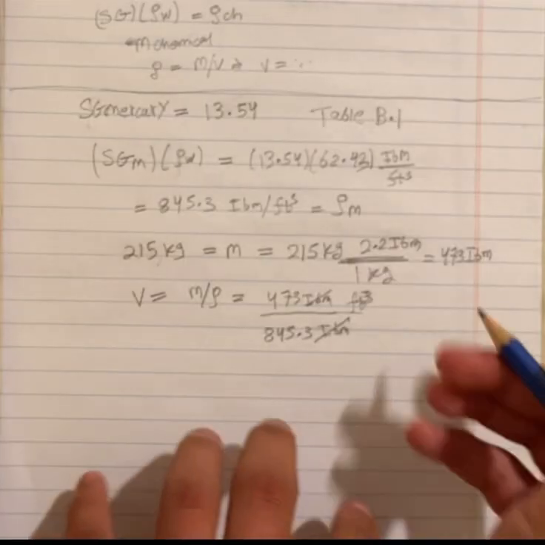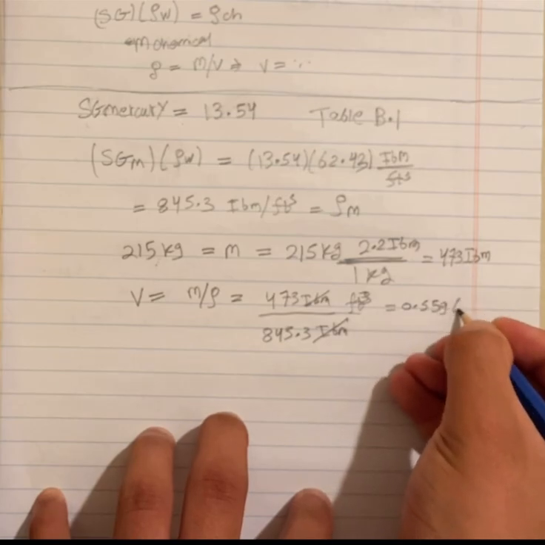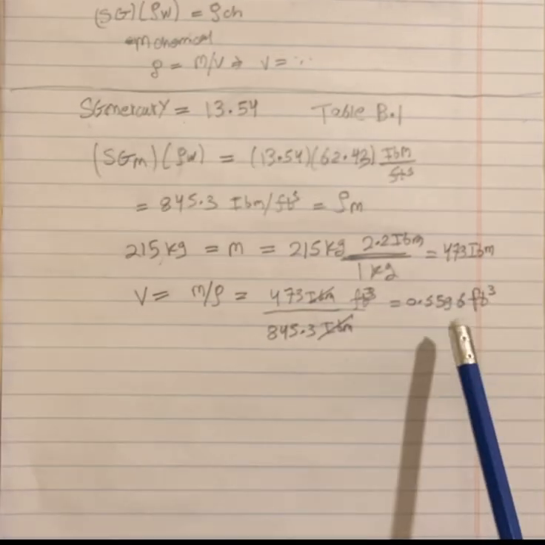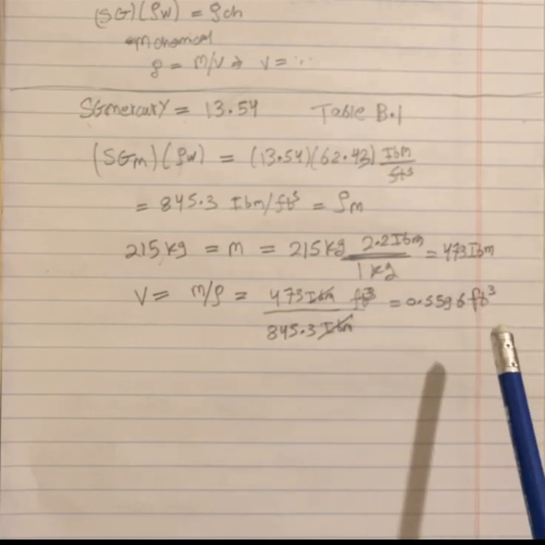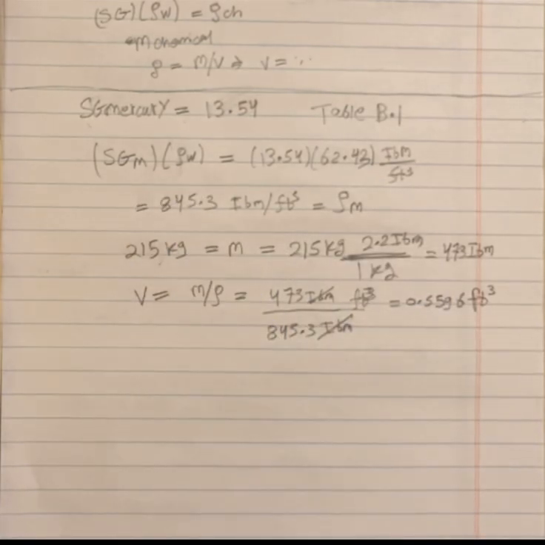The answer is 0.5596 feet cube. This is the volume that is occupied by this number of mass, 215 kilogram or 473 pound mass, and it is so dense. Why is it so dense? Because you have a small space. So you'd expect this larger amount to be compacted or forced together, making the density of it very high.